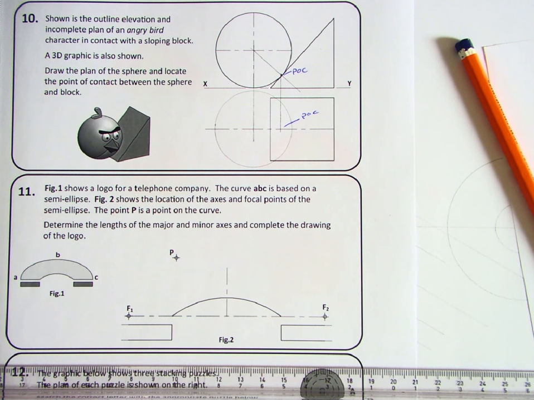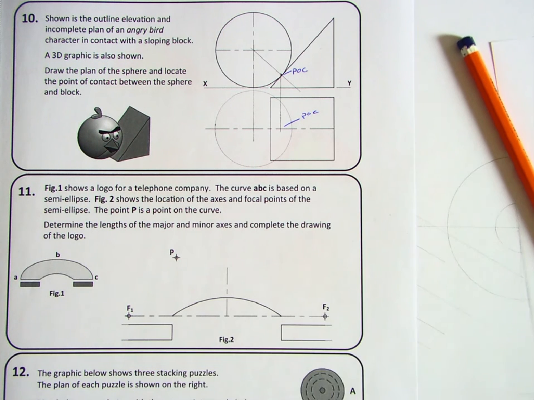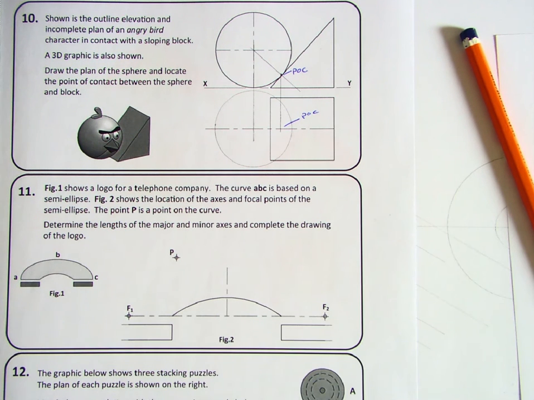Question 11 is an ellipse question. The curve ABC is based on the ellipse. Figure 2 shows the location of the axis and the focal points of the semi-ellipse. Determine the length of the major axis and minor axis and complete the drawing of the logo. So you need to know your principles for ellipses here. We need to find both the length of the major and the minor axis and complete the drawing.